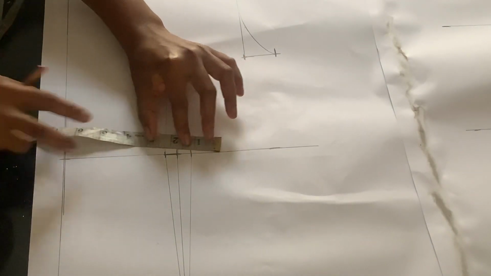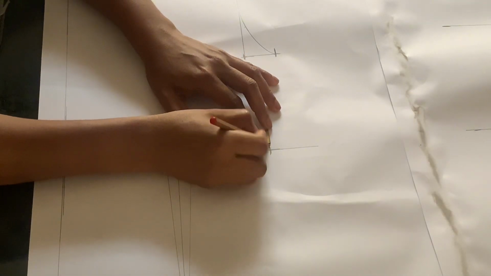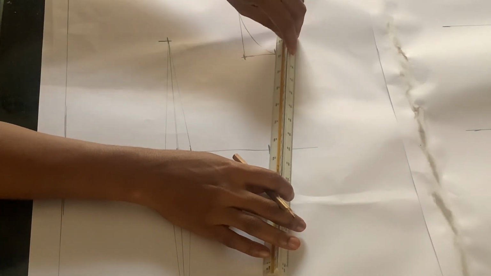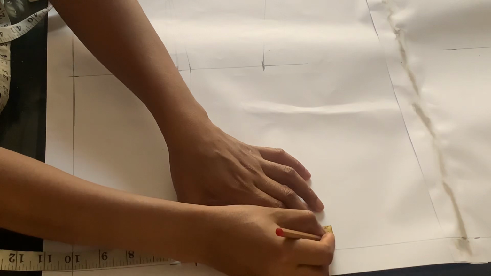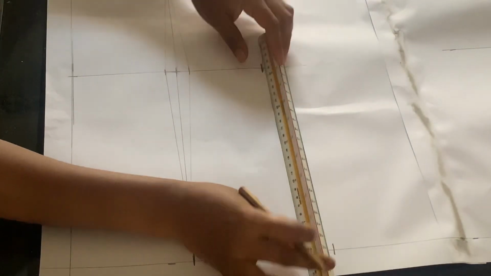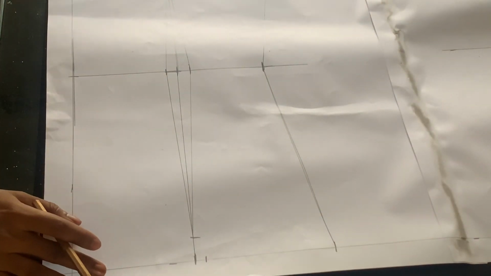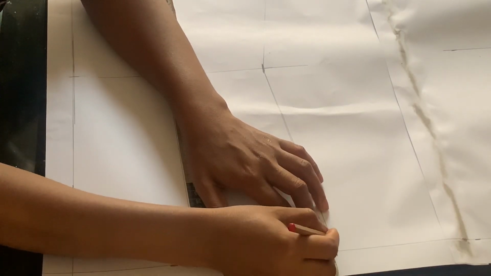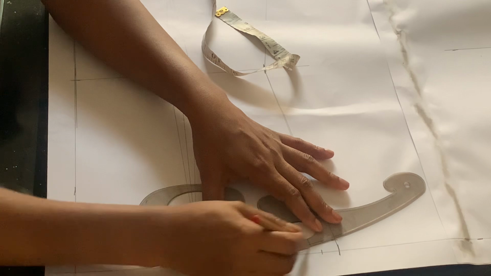So now I'm placing my waist measurement, and the same way I did for the front, I'm going to add up that measurement, which is an inch. Now I'm going to connect these points to the bust line, and I'm placing my hip measurement, hip circumference divided by 4 right here, and I'm dividing it by 2. Then I'll connect this hip line to the waist measurement. Then I'll do the curve for the hemline as I did for the front. Go up by half an inch and then connect it to the point that we marked earlier.